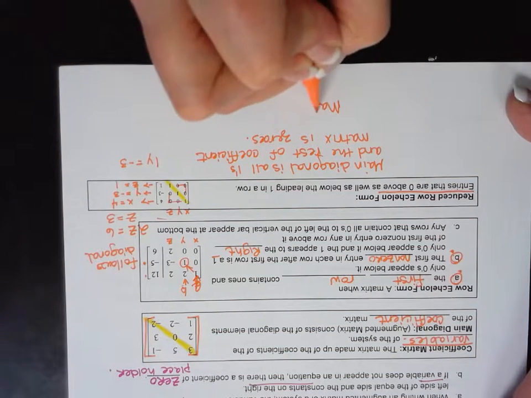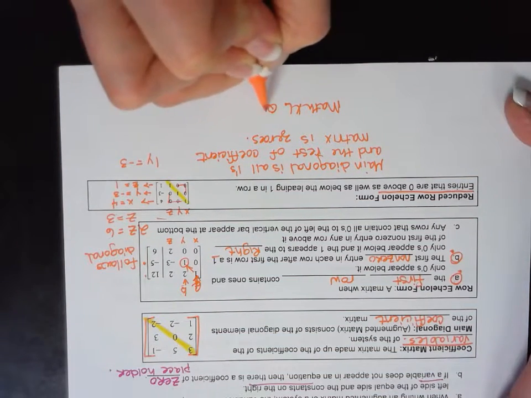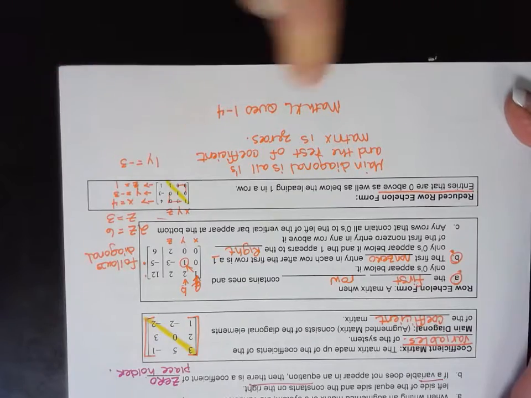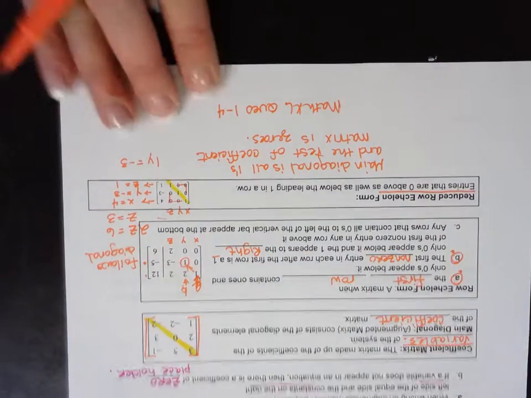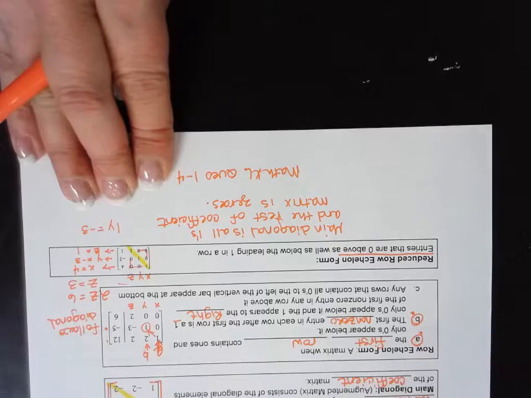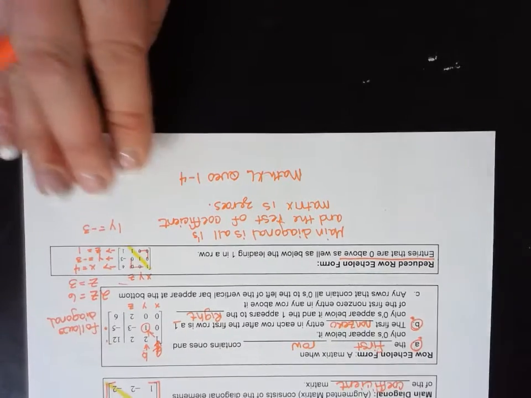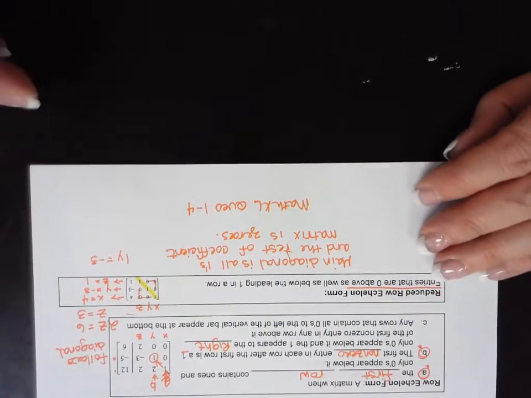All right. All of the information here on your Math Excel, questions 1 through 4 match up to this page. Oops, sorry. Snowman's in the way. I can't move. Right.